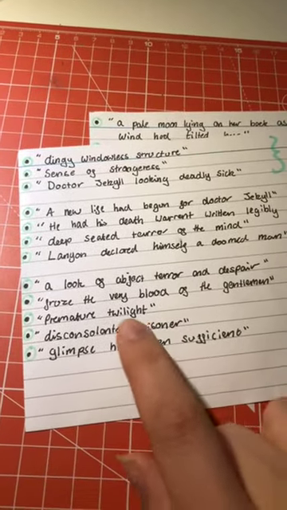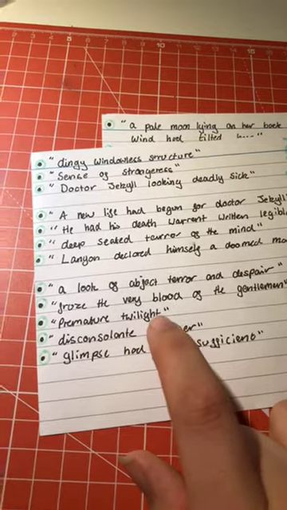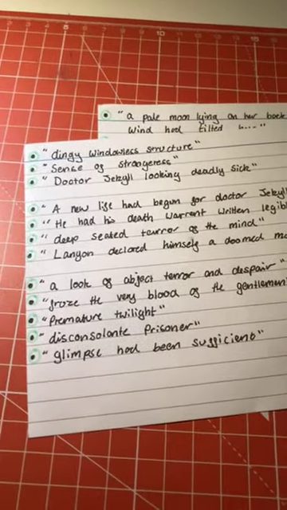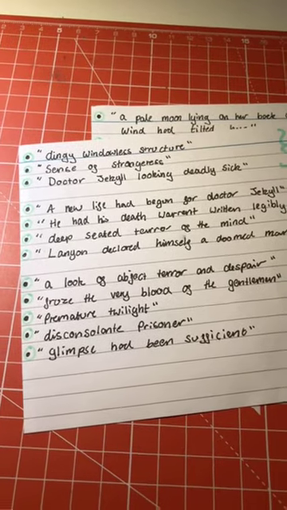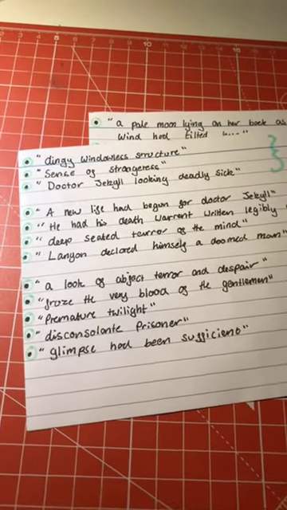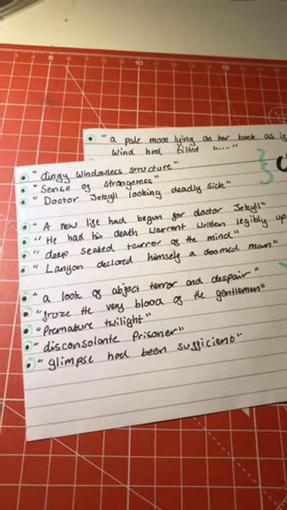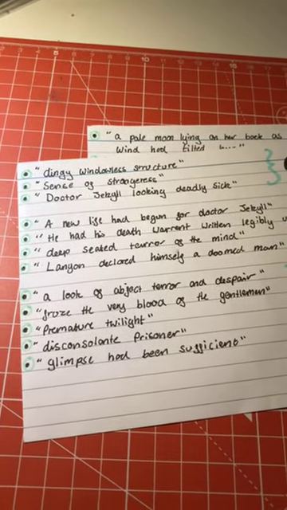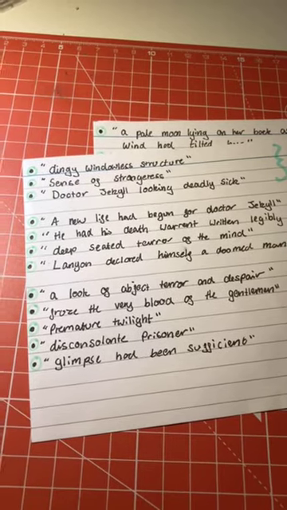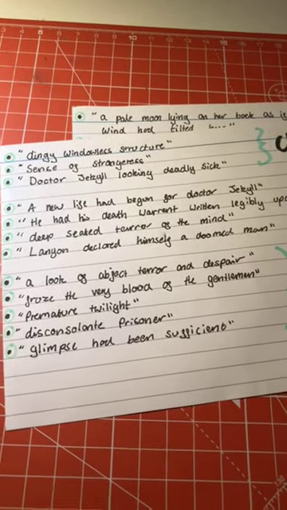The next one I want to talk about is premature twilight. This whole scene is set at twilight, which is really important because it's a pathetic fallacy. A pathetic fallacy is just a term for when the environment reflects what's happening in the story. In this case, twilight is the transition from day to night. It's the middle ground.